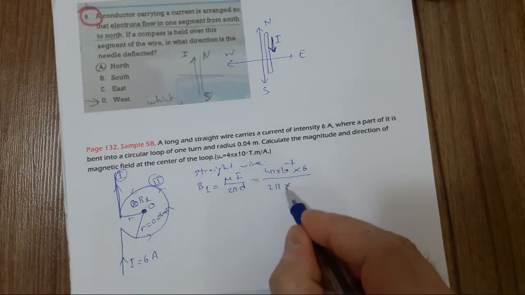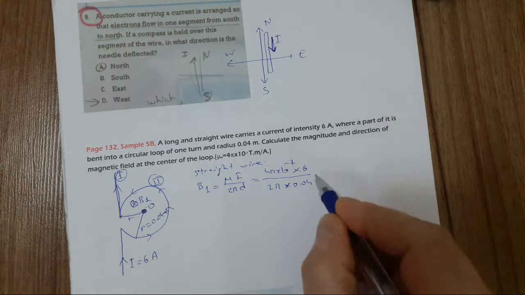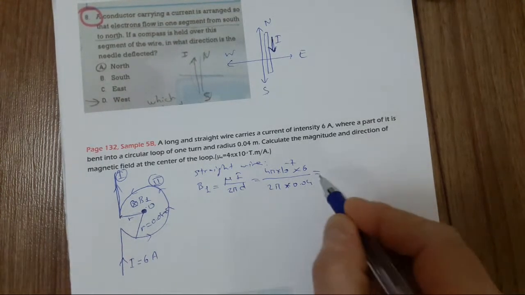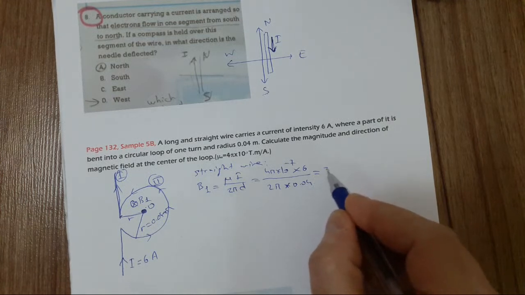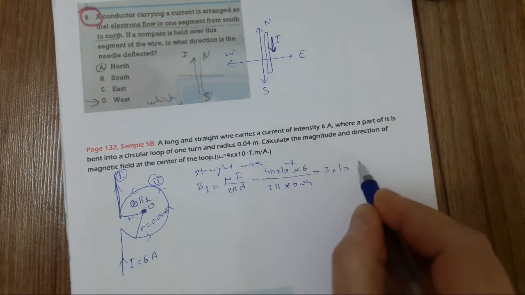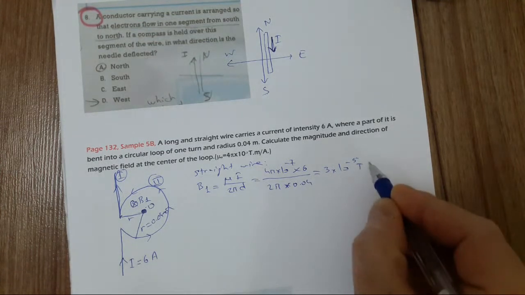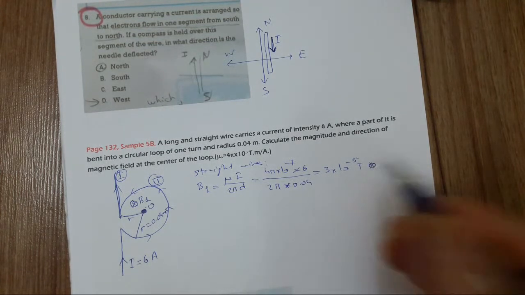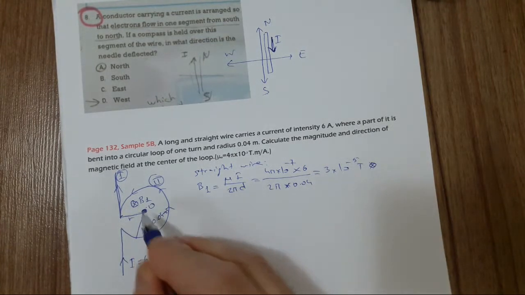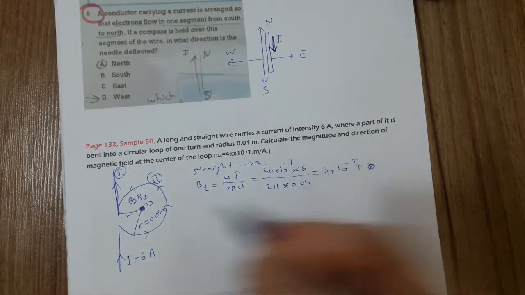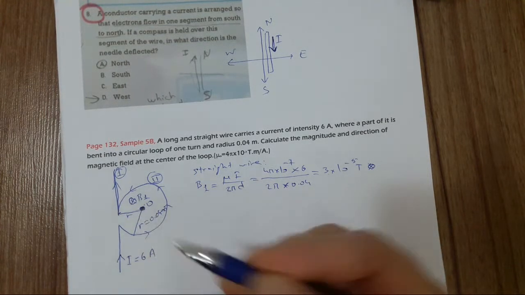So that's why we are going to write that distance as a radius, which is 0.04 meters. Then if we calculate the magnitude using a calculator, the answer is going to be 3 times 10 to the power of negative 5 Tesla. And the direction of the magnetic field must be into the page at this location. So the straight wire produces a magnetic field equal to 3 times 10 to the power negative 5 Tesla at the center of the circular loop.